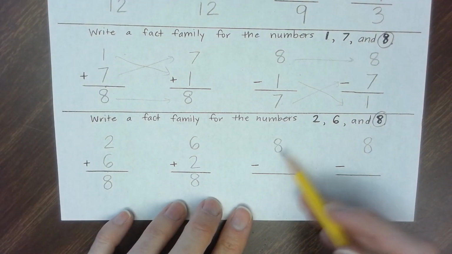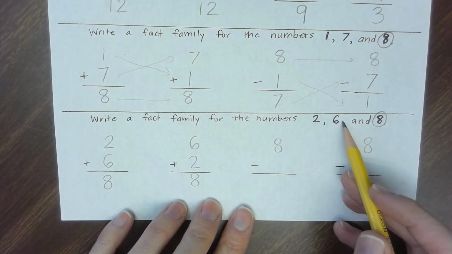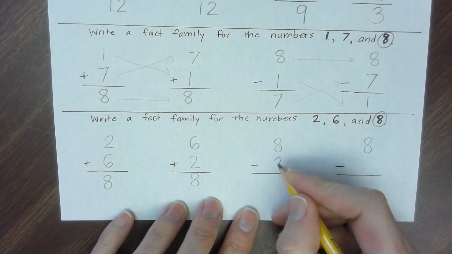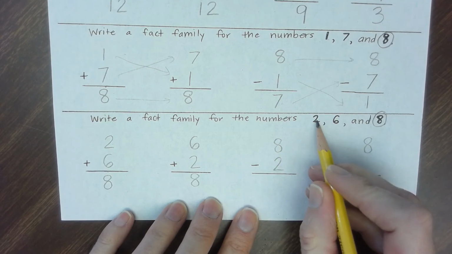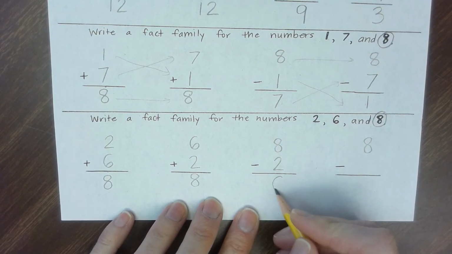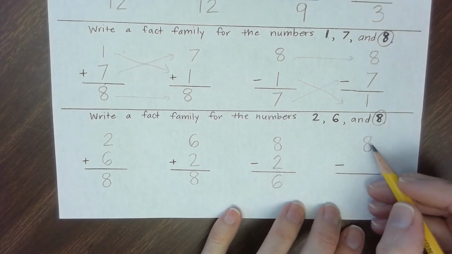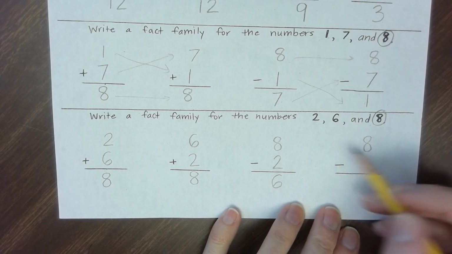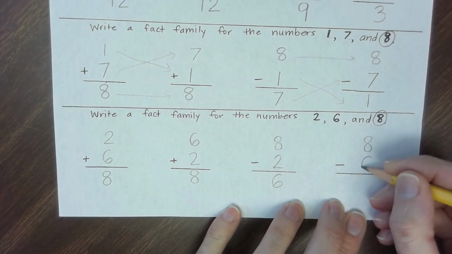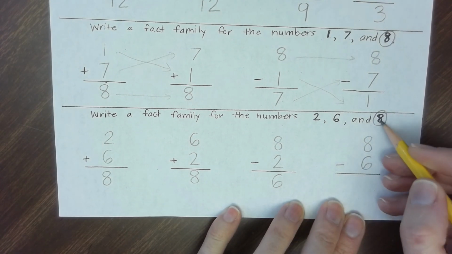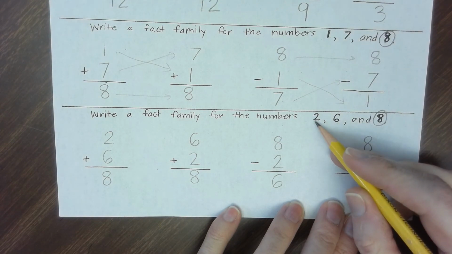And for subtraction, we have to use those other two numbers now. Let's take away 2 first. And if we take away 2, our only number left is 6. We already took away 2, so now we have to take away 6. If we take away 6, 8 minus 6 equals 2.